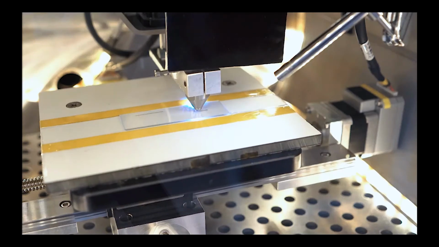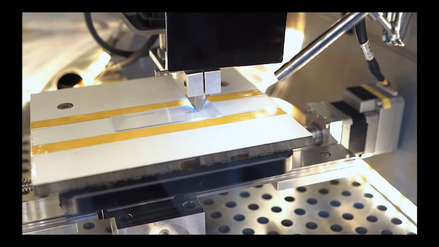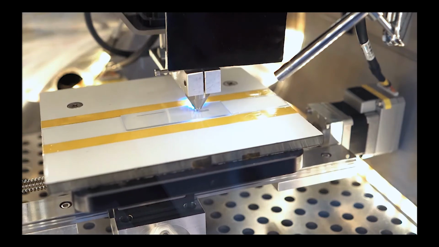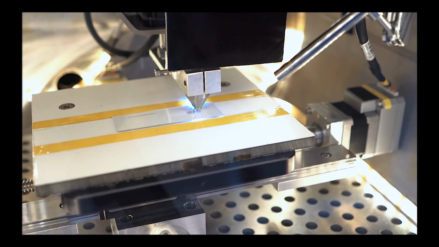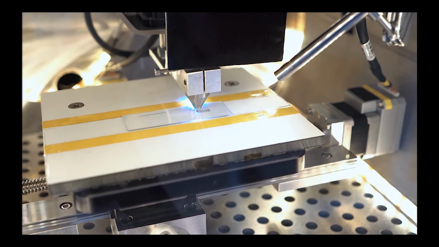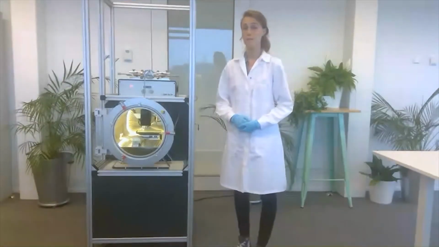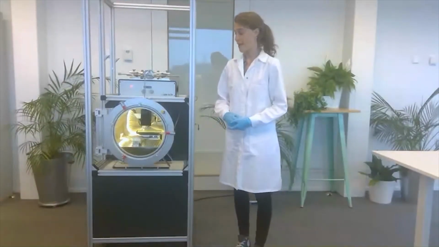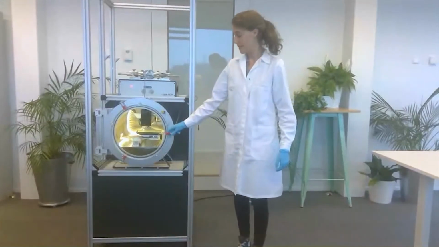And as I said, by changing the nozzle speed, you could change the layer thickness. And so you can vary various aspects of your pattern while printing. When it's done, I can again use the control software to shut down the system and flush the chamber so I can open it again and take out the sample.